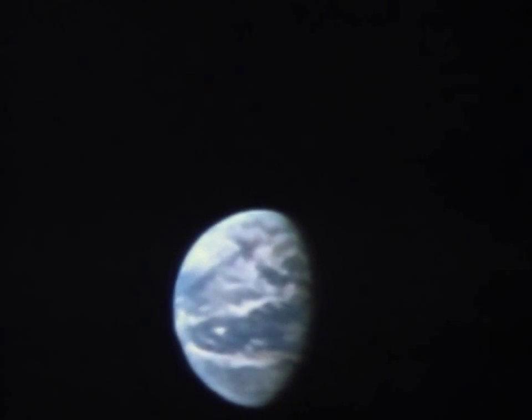11, Houston, can you describe, from your view, the polar cloud cap appears to us to extend down the western coast of North America. Would you estimate how far it extends down? Over.